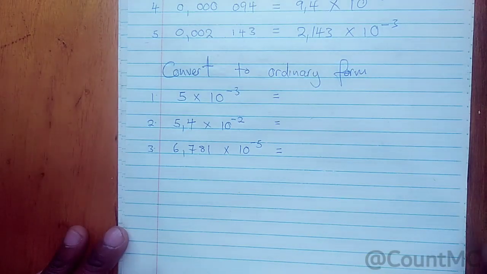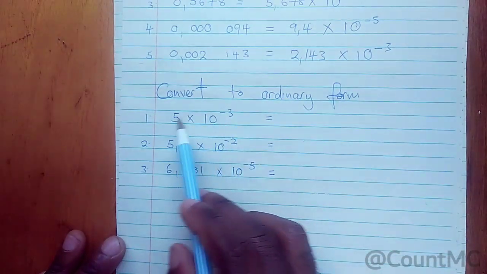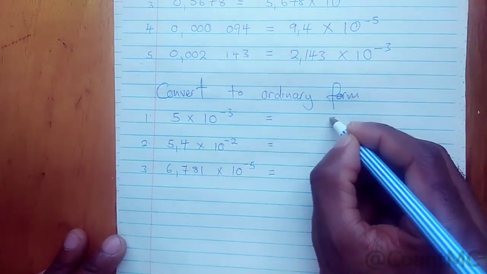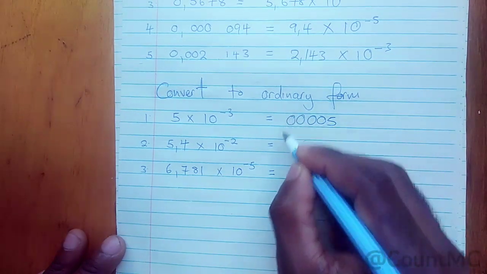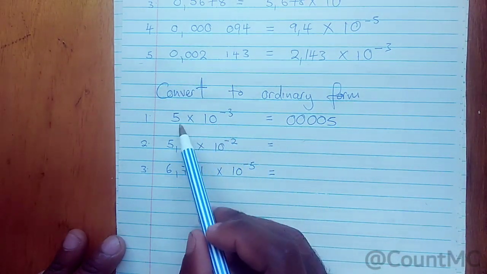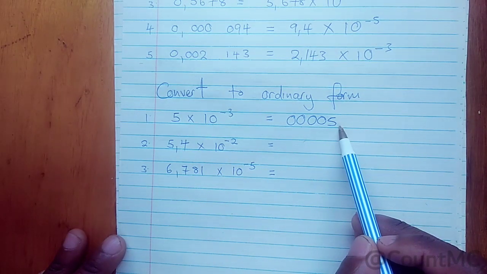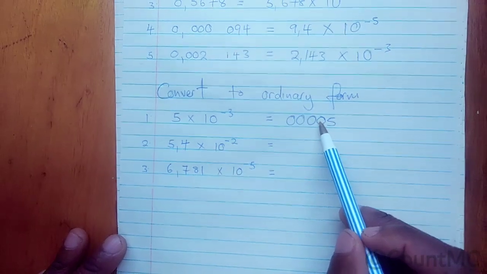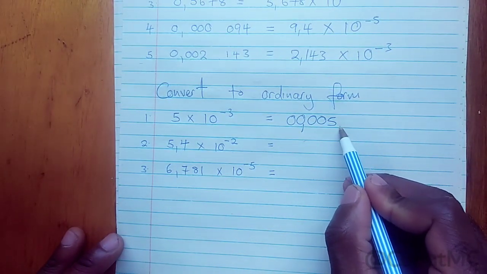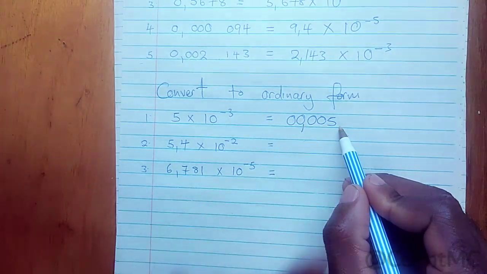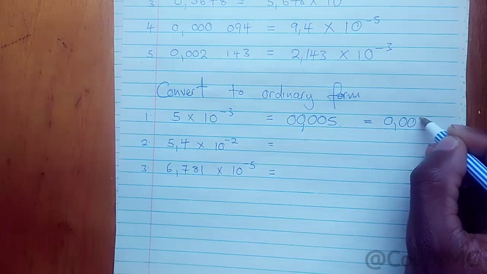Now let us convert this to ordinary form. Now remember, minus means it's a decimal. So we have our 5 and we have to put some zeros here. From this position, there were 3 decimal points, 1, 2, 3. The comma moved 3 points from here to here, 1, 2, 3. So this will be 0.005.